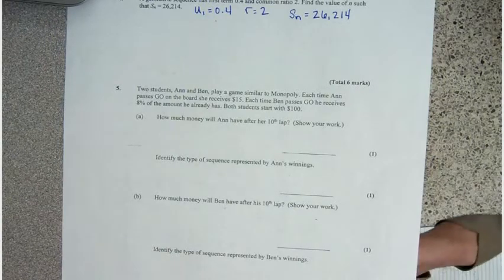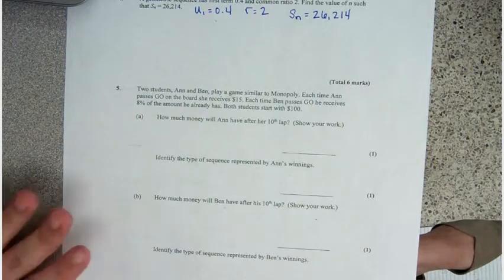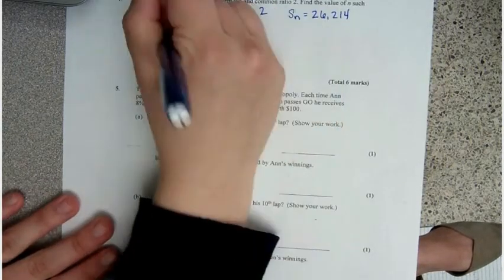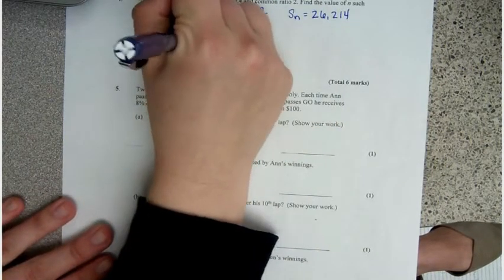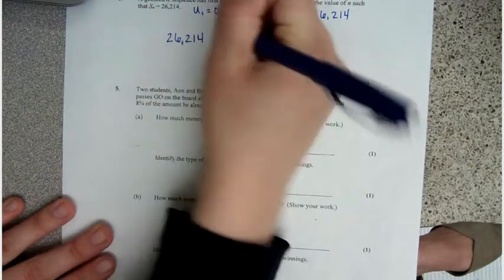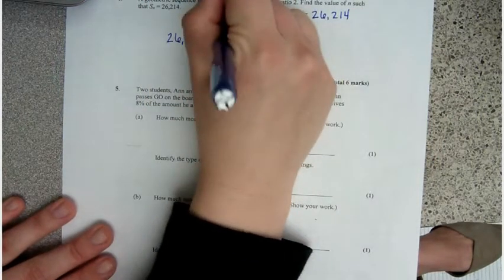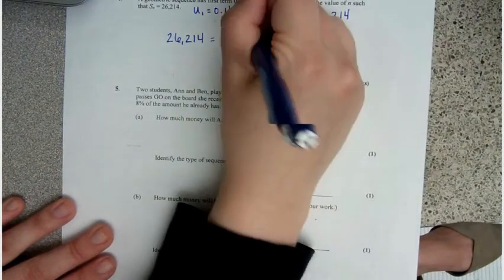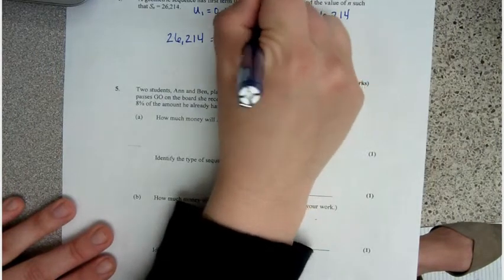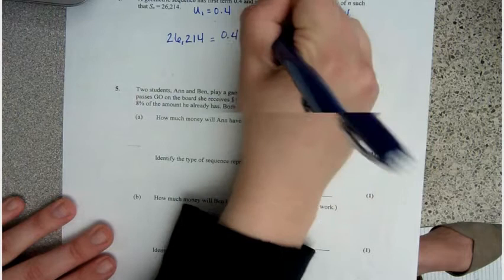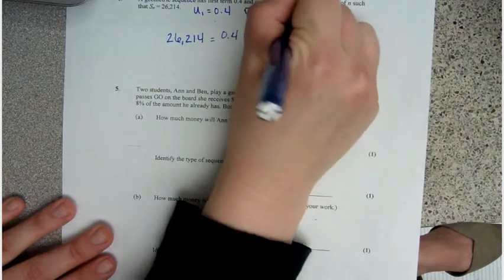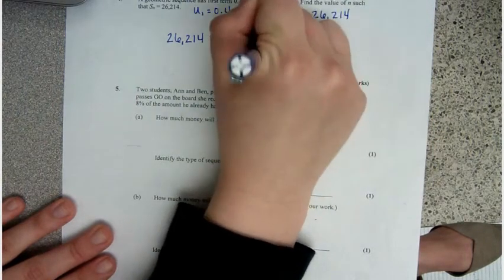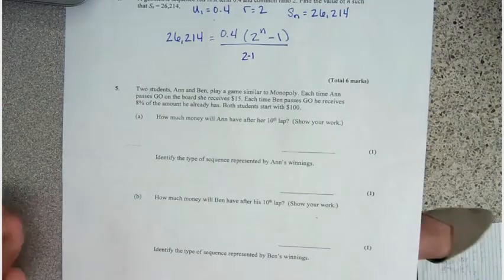So the first thing we want to do, we have U1, we have R. Let's just calculate the sum of the first n terms using what we know. So we know that we have 26,214, and we can set that equal to 0.4, which is our first term, times 2, which is our common ratio, to the n power minus 1, all over 2 minus 1. These common ratios of 2 are super nice.